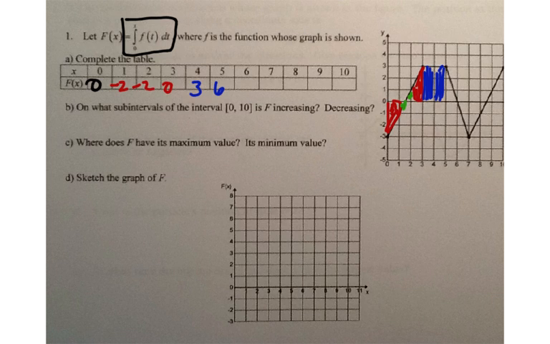We add on a triangle that has an area of 1.5 from 5 to 6, so that gives us a total of 7.5. Then we go back and subtract that same size triangle off from 6 to 7. The 1.5 comes off, so we're back to 6.